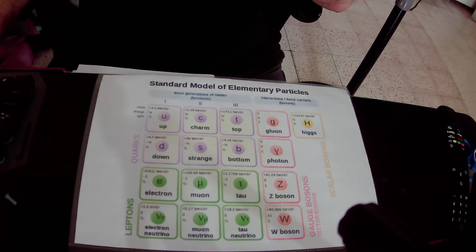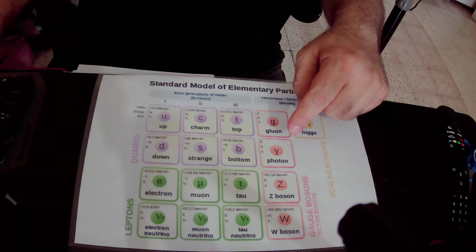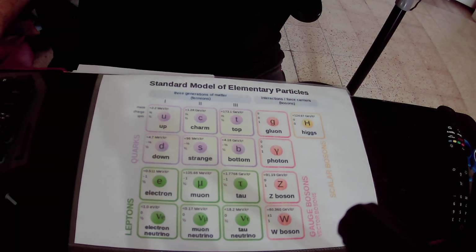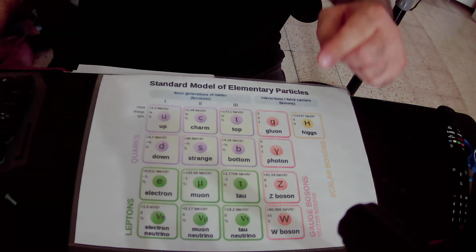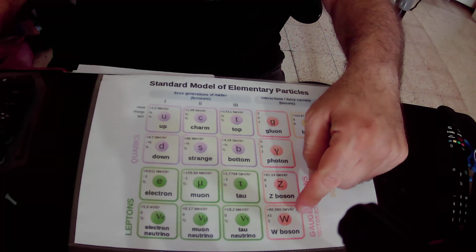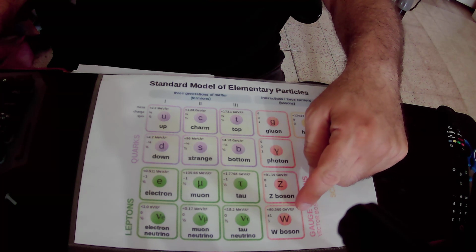Okay, then we have the photon particle that carries the electromagnetic force that explains how charged particles interact with each other. And then we have boson Z particle and boson W particles.